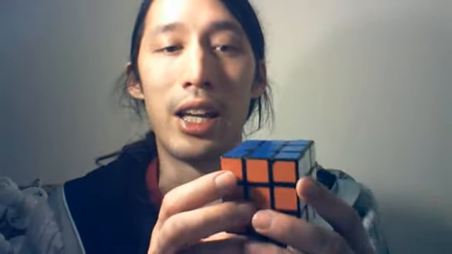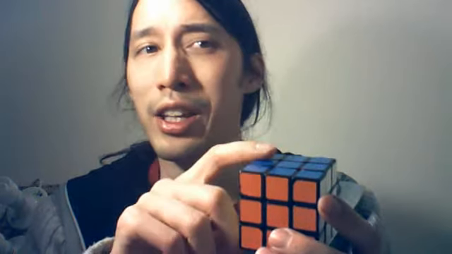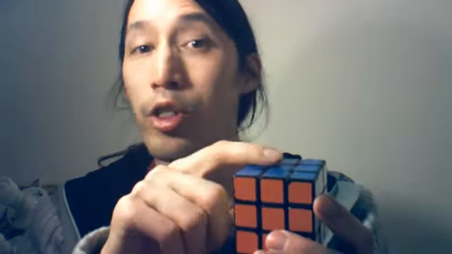Now we're going to talk about notation. Notation is like a language that we use to give instructions on how to move a cube, how to make different turns. And it uses the faces that we talked about before. So this is the up face, or the U face, as we call it. So a U-turn would look like this. Okay, and that would be a capital U.